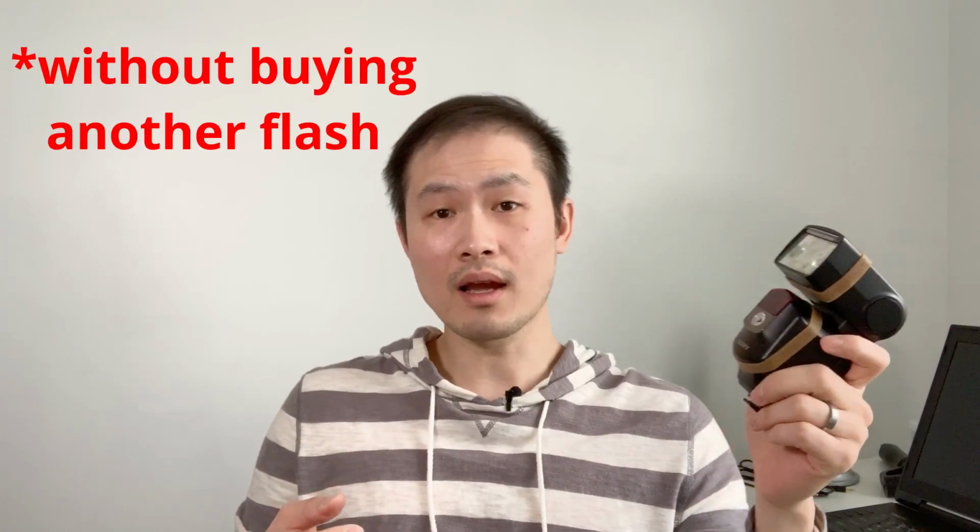And with my Alpha 65, when I'm shooting with the flash off camera, what I do is I use this pop-up flash as a wireless trigger for that flash. And so I naturally thought, well, the a6400 also has a pop-up flash, so I can use that as a wireless trigger for this guy. But if only life was that easy. So apparently the pop-up flash on the a6400 cannot be used as a wireless optical trigger. So I would not be able to use this off camera.